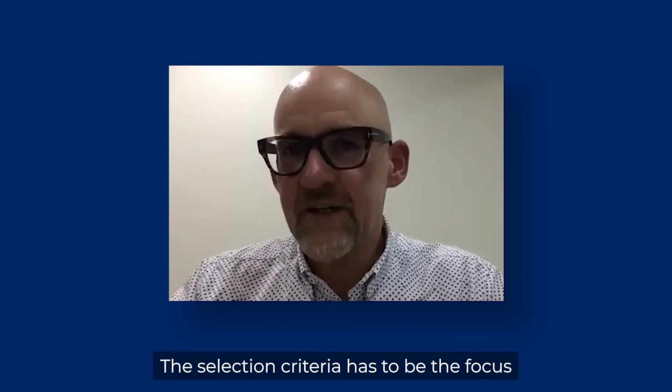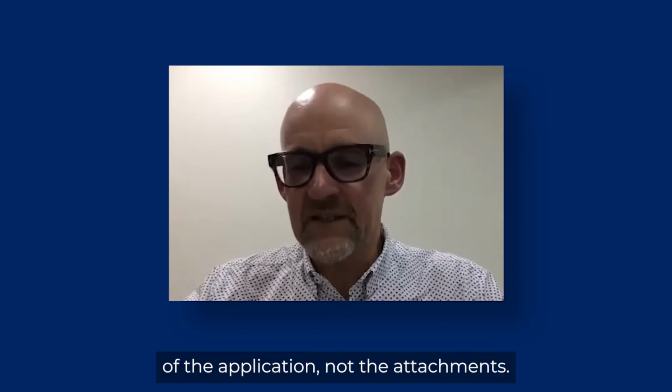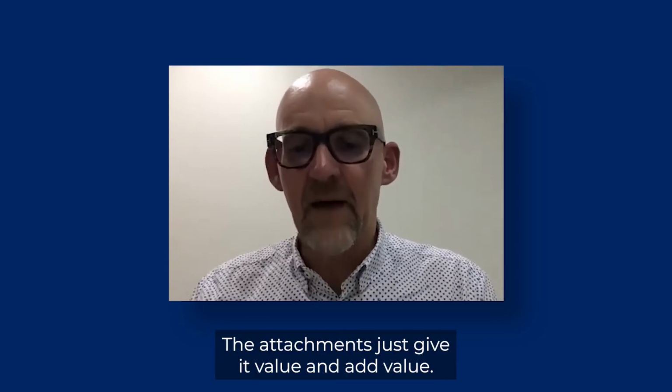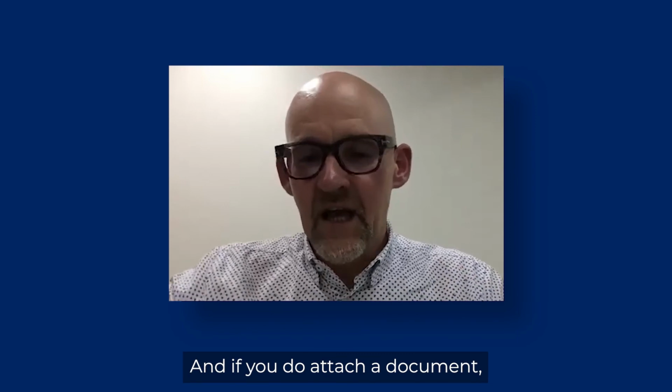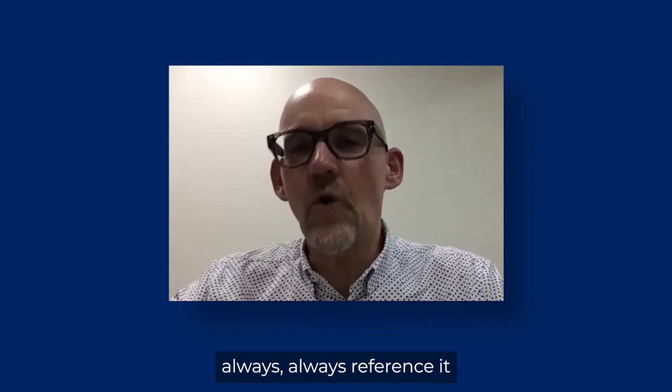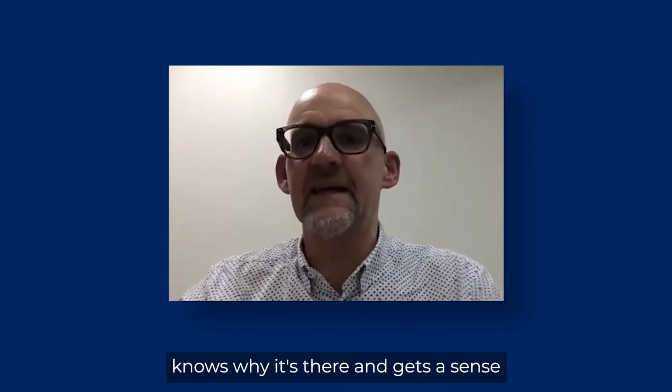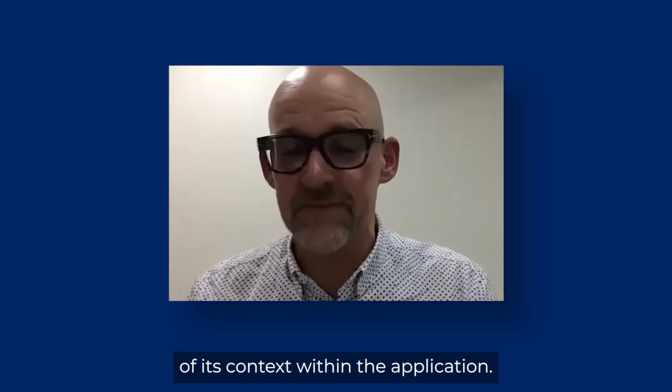The selection criteria has to be the focus of the application, not the attachments. The attachments just give it value and add value. And if you do attach a document, a photo or a video to an application, always reference it in the selection criteria so the judging panel knows why it's there and gets a sense of its context within the application.